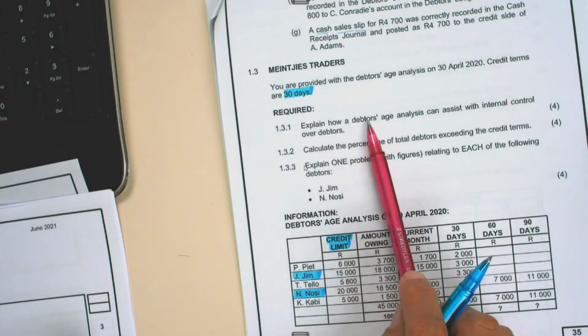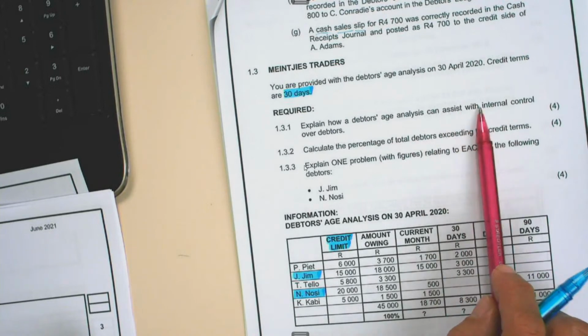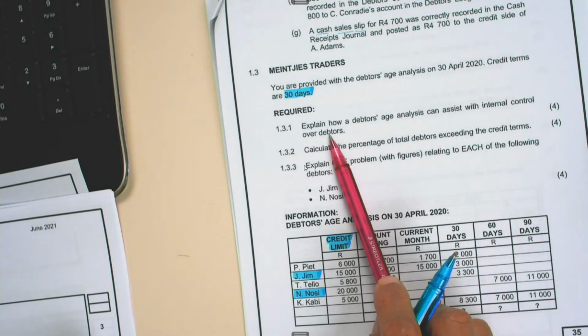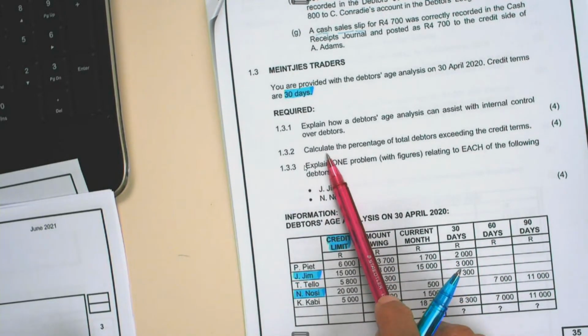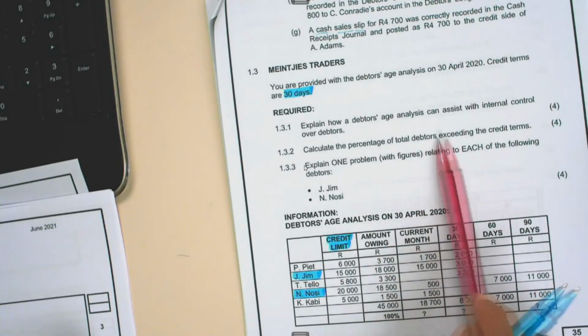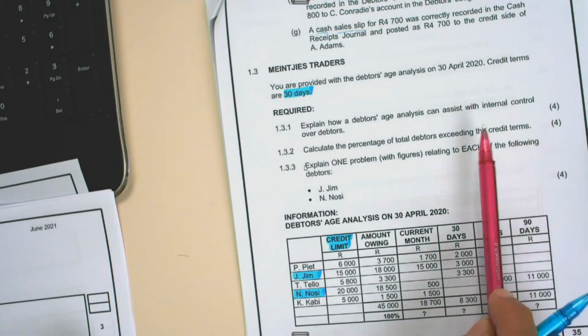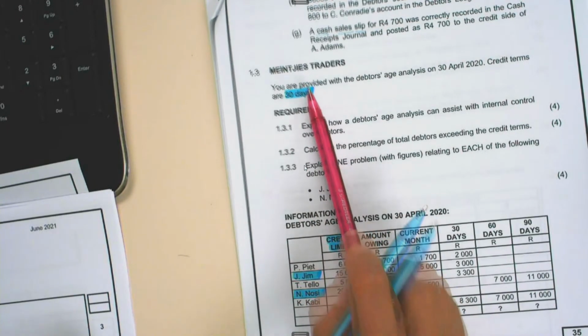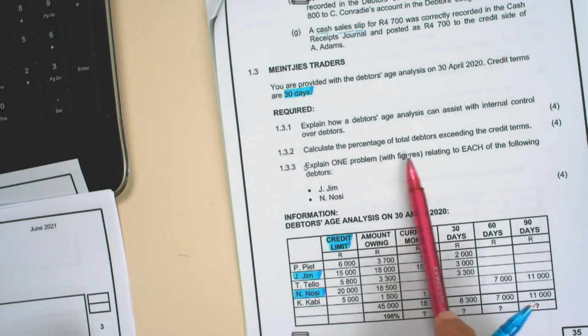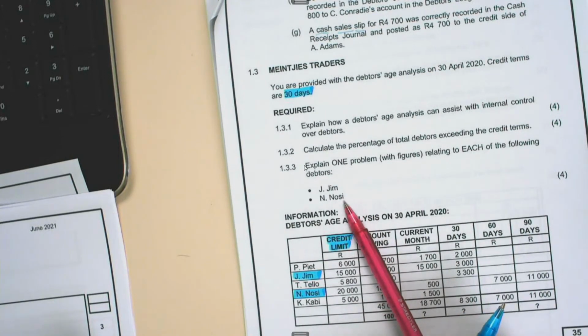Explain how a debtor's age analysis can assist with the internal control over debtors. That's number 1. Calculate the percentage of total debtors exceeding the credit terms. What was the credit terms? 30 days. Explain one problem with figures relating to each of the following, Jim and Nosy.